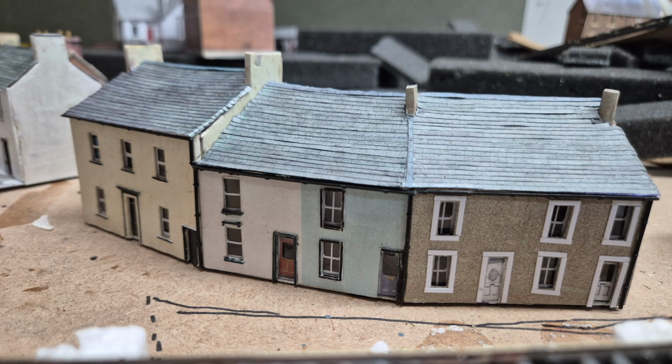And these are the final buildings. Really pleased again with how the scratch builds have come together. Yeah, look pretty good. Happy.